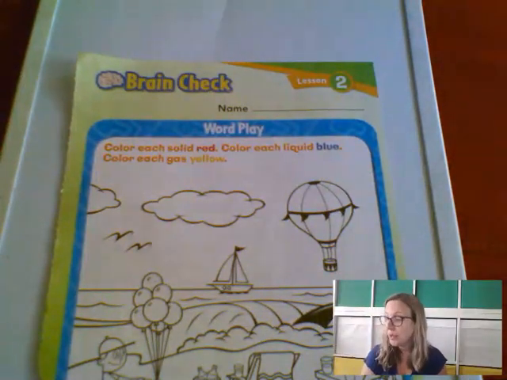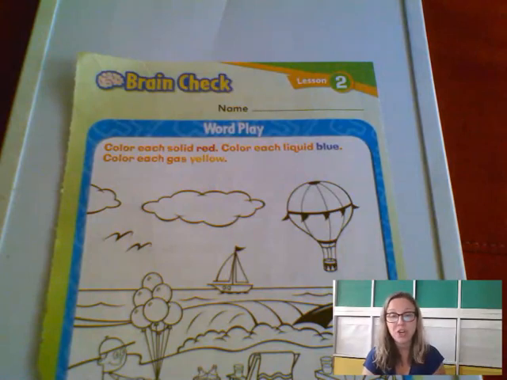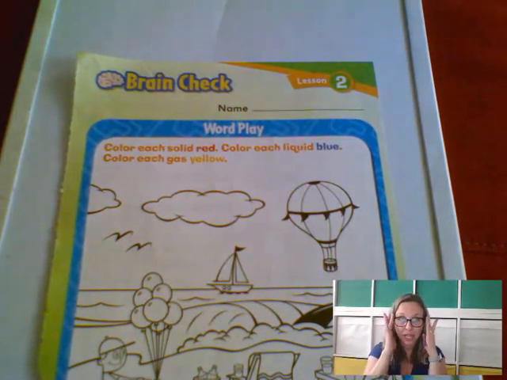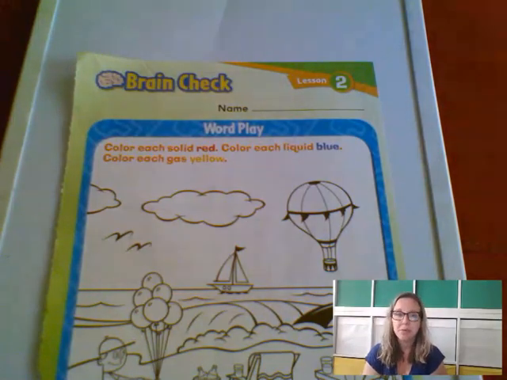So if you would open up your science book to page 347, that is the page with our brain check on it today. And we are going to be reviewing our solids, liquids, and gases.